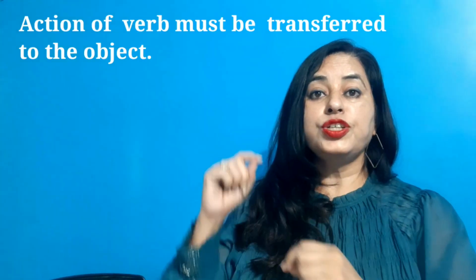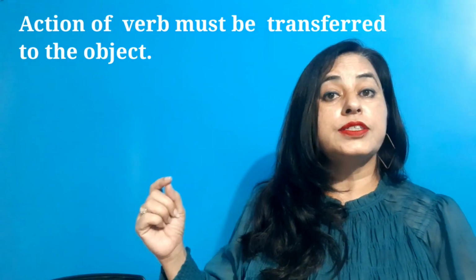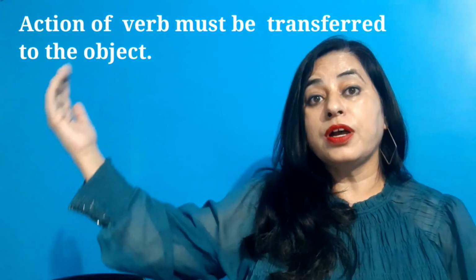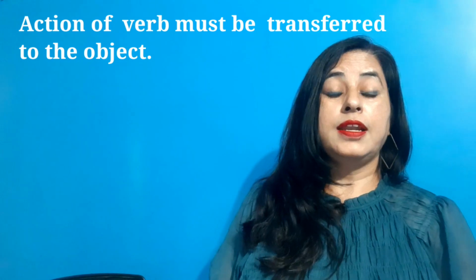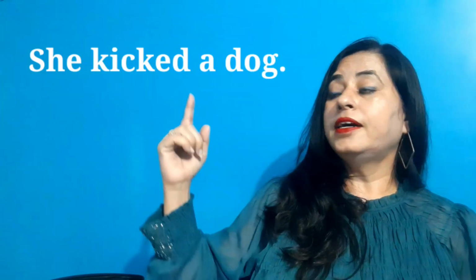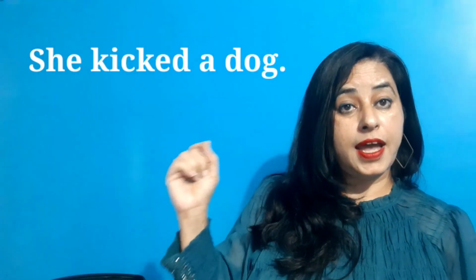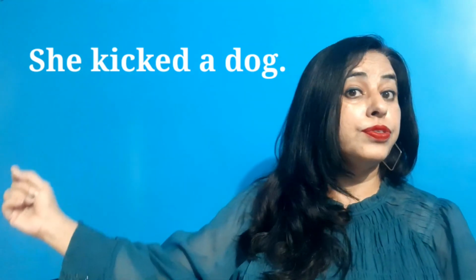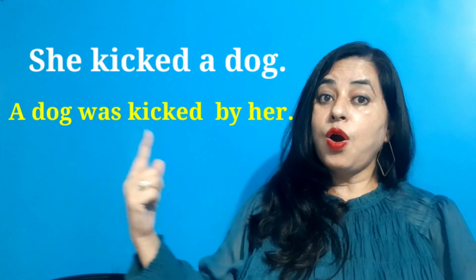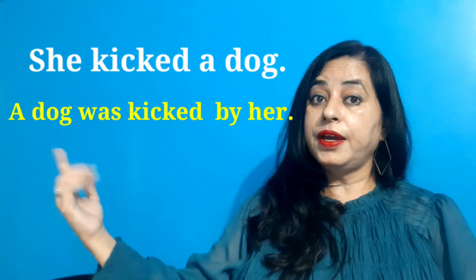The important point is that the action of the verb in active voice must be transferred to the object. Like, she kicked a dog. Her kicking, the action is transferred on the dog, right? A dog was kicked by her.